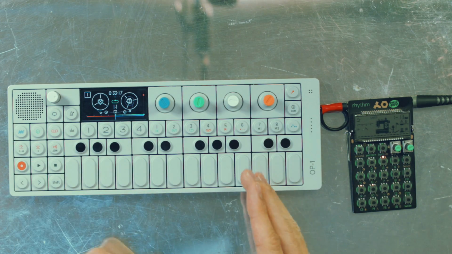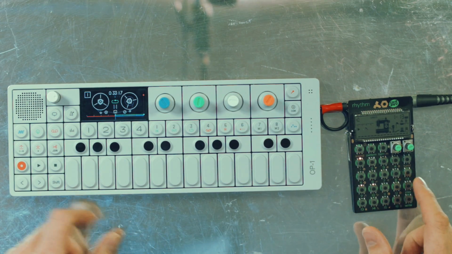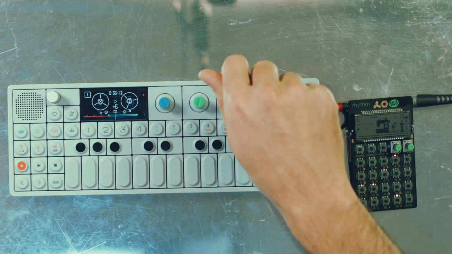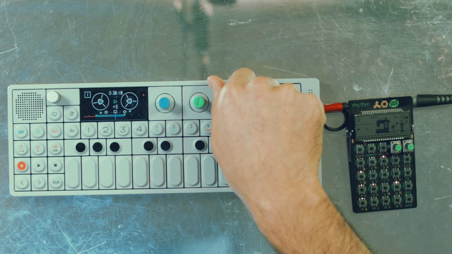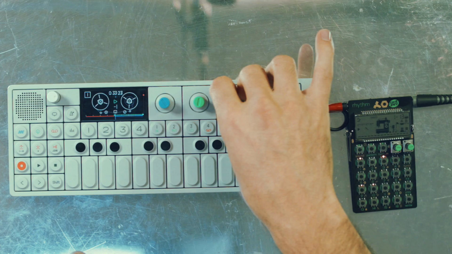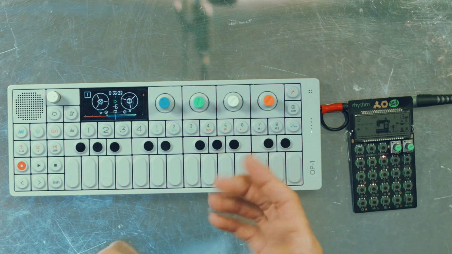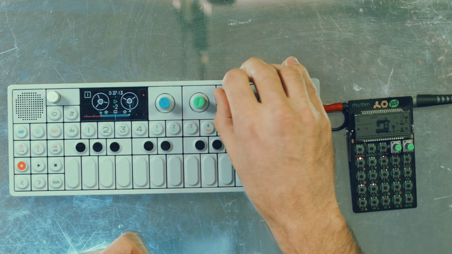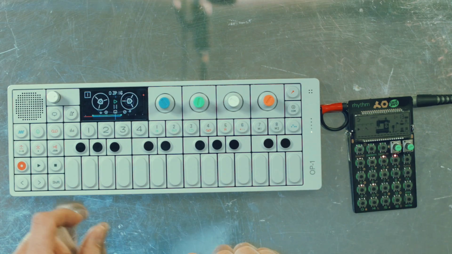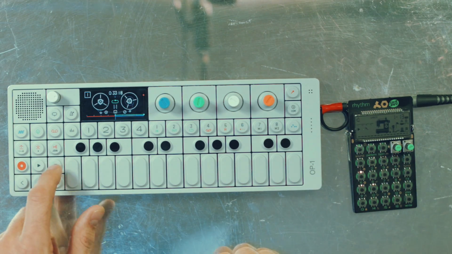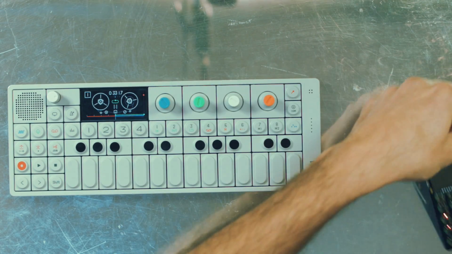So keep that in mind. But we've got a really solid sync. It's following quite well, actually, as you can hear. Very good. Okay, it's working.